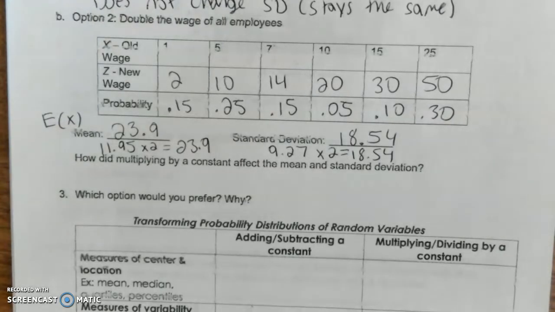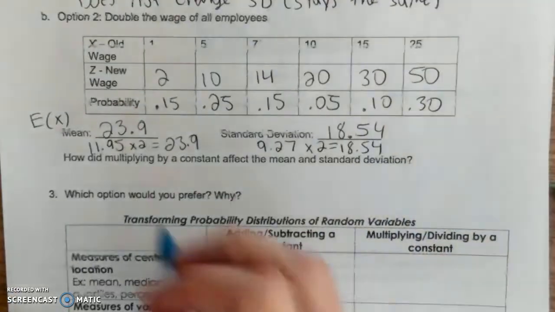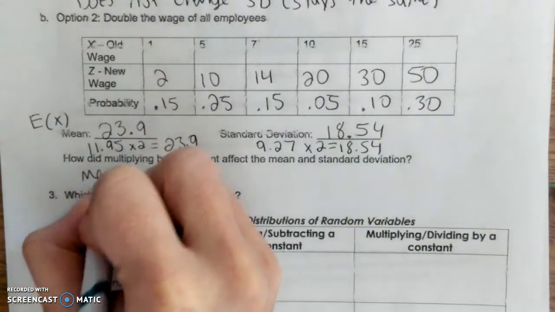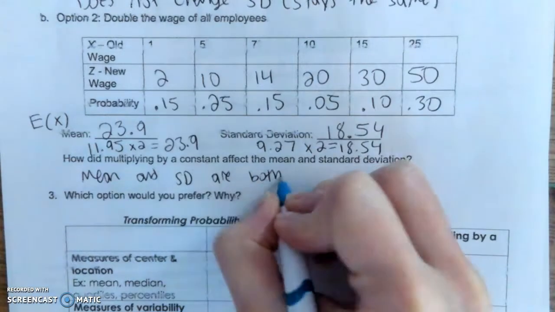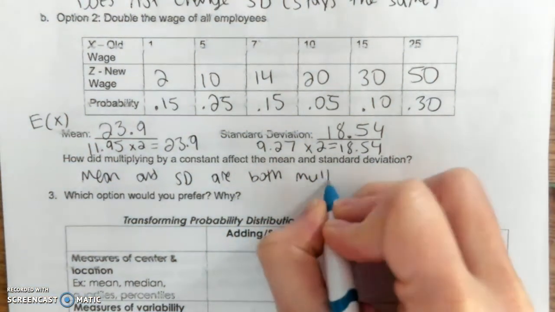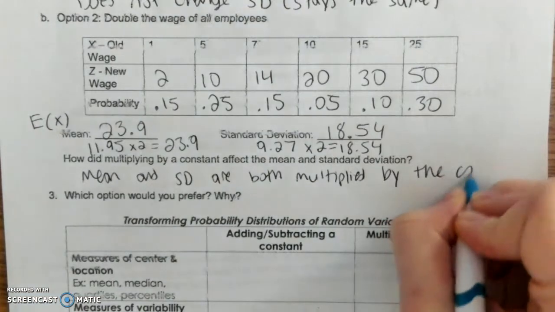So how does multiplying by a constant affect the mean and standard deviation? Mean and standard deviation are both multiplied by the constant as well.